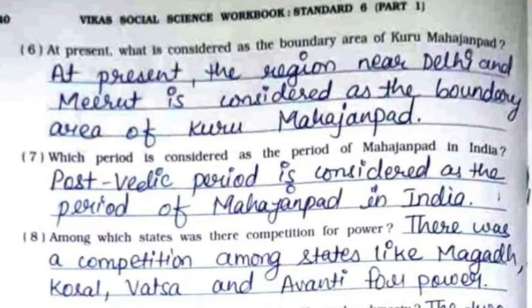Seventh, which period is considered as the period of Mahajanpada in India? Post-Vedic period is considered as the period of Mahajanpada in India. 8. Among which states was there competition for power?